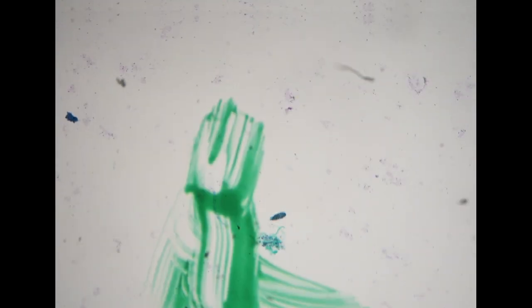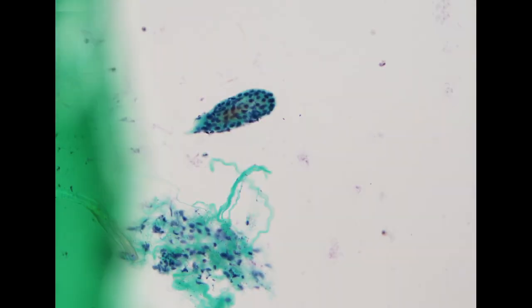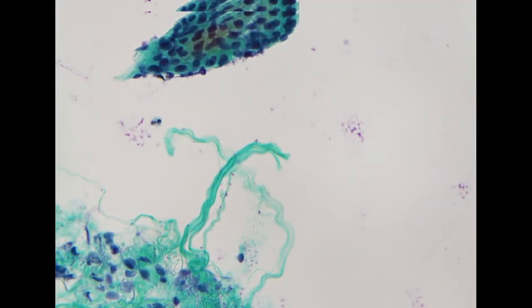So finally, we have a correlation case. This is a parotid gland, submandibular gland aspiration. The clinicians suspect there is a nodular lesion in the submandibular gland, and this is the fine needle aspiration. On low power, very clean. We only have a small cluster of cells.